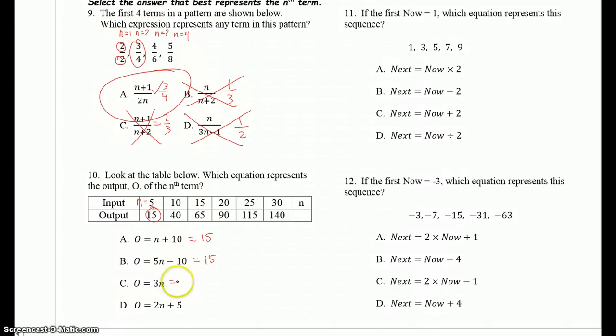3 times 5 is 15. So far we're good. And if I plug in 5 here, 5 times 2 is 10, plus 5 is 15. So far we're good. Okay, so that means we need to move on to the next term. Let's now say that n is 10 and see if they still work. Okay? If n is 10, 10 plus 10 is 20. We should be getting 40. That means that A does not work for every term.